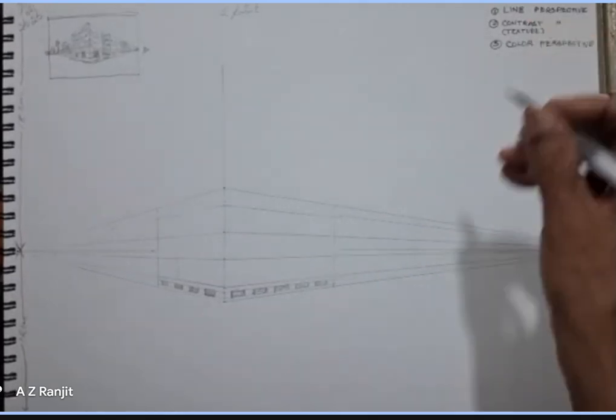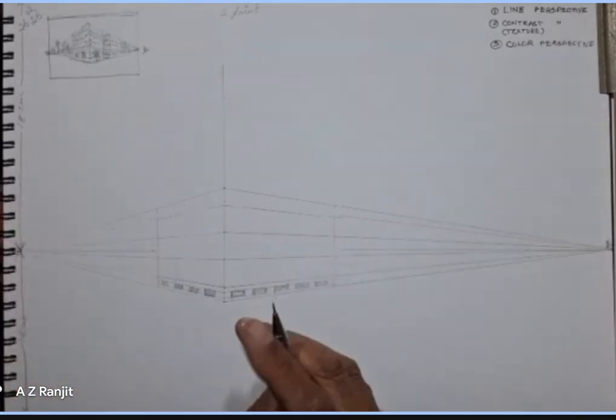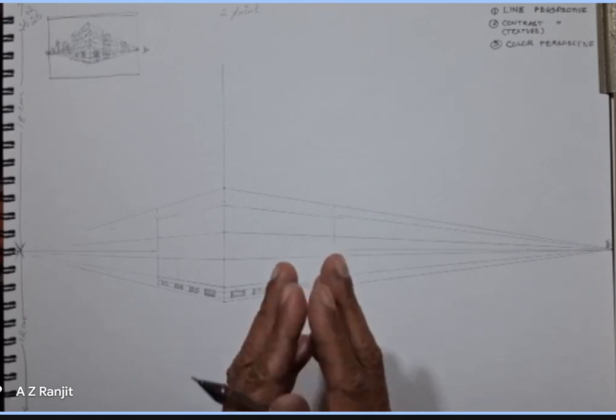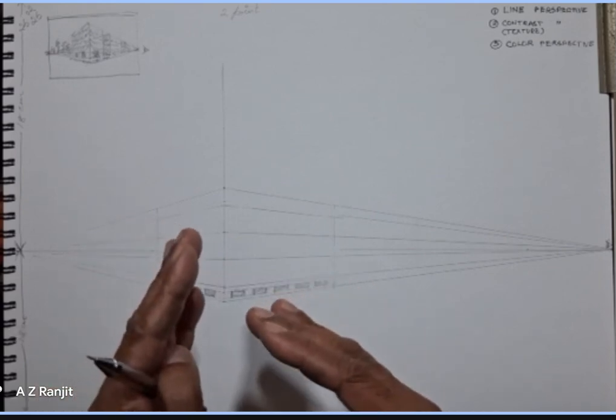I'll say this, I won't write, but you can write it down from recording or recollected and write it. Line perspective is objects of the same size seem to become smaller as they recede from us. It's not just the height, it's the width.